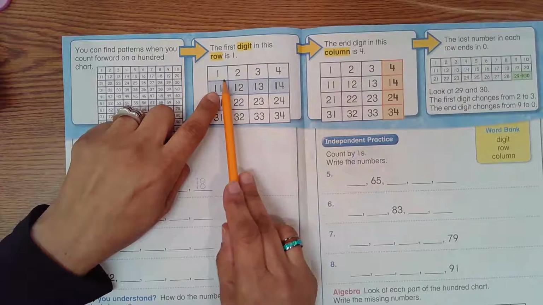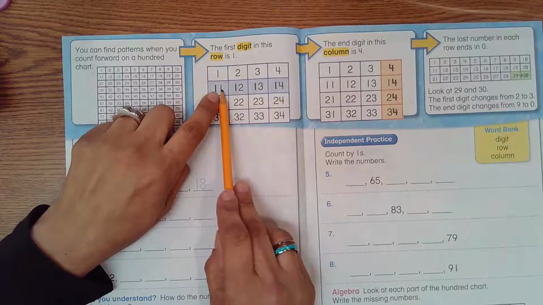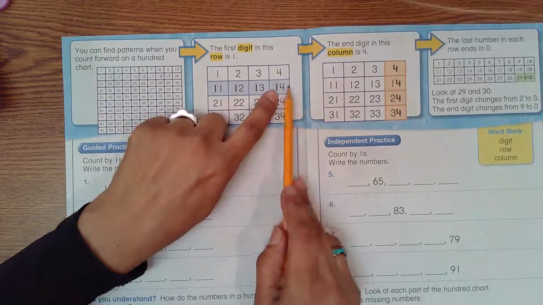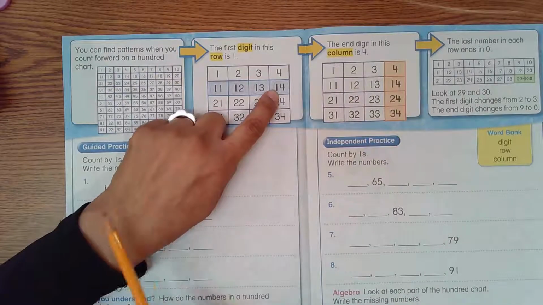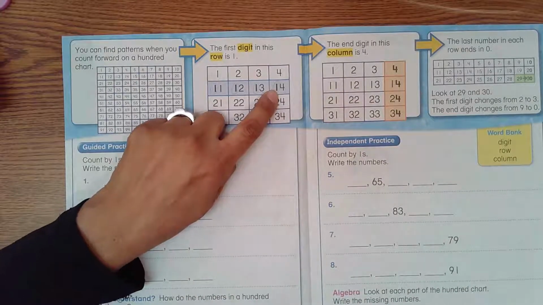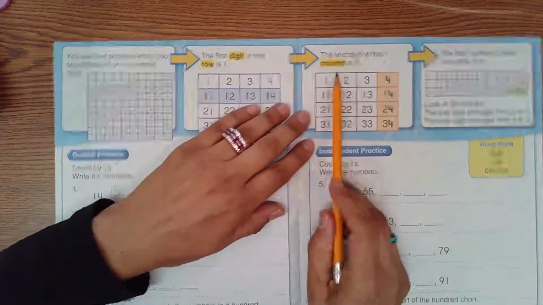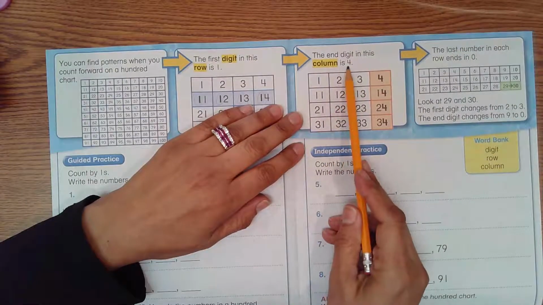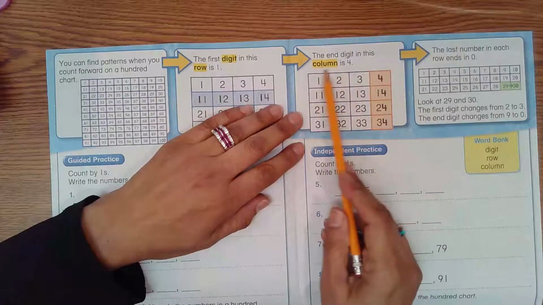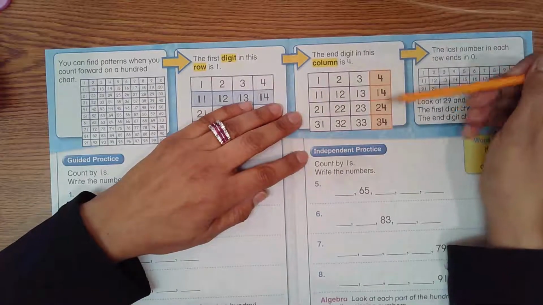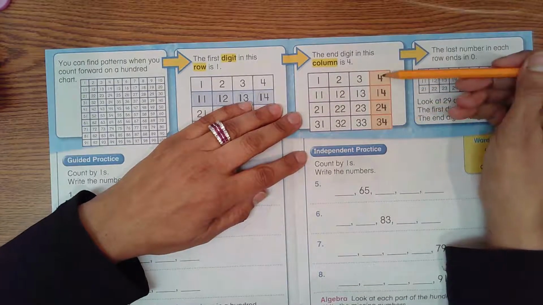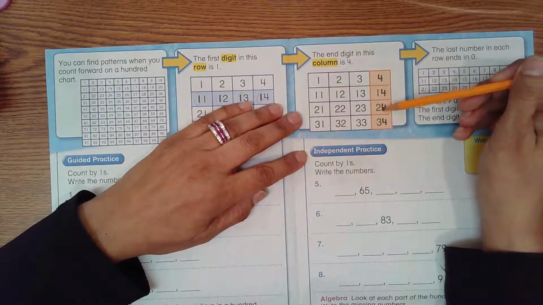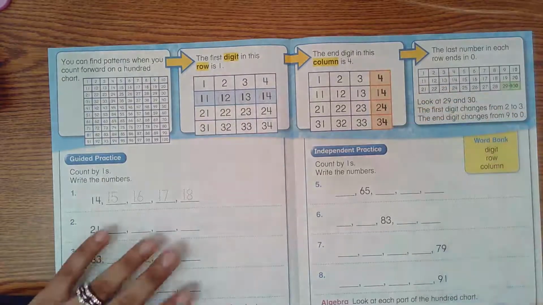The second one, I want to increase and go up. It was 1, now it became 2, now 3, now 4, and if you go till the end, you will reach 9. All right, the end digit in this column is 4. Now this is a column, remember, from top to down. So 4, 4, 4, 4, like here.